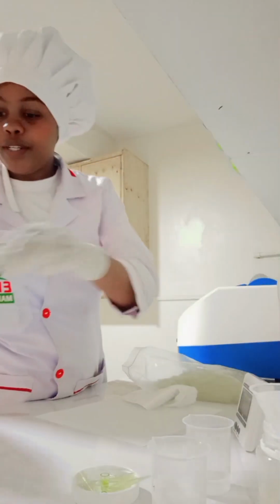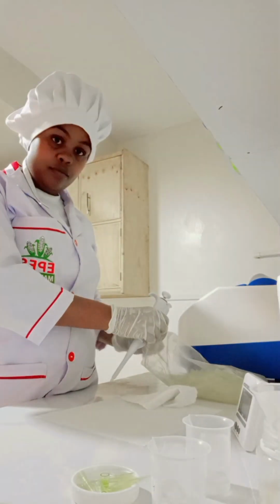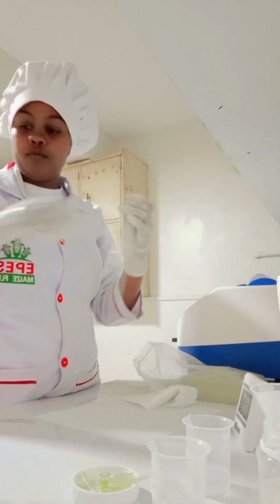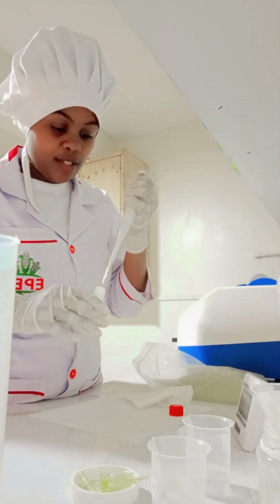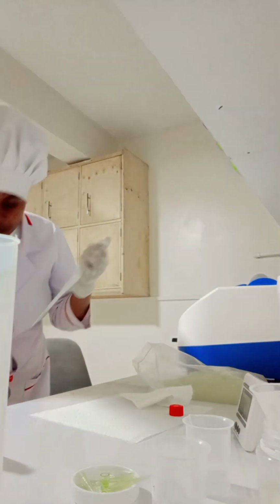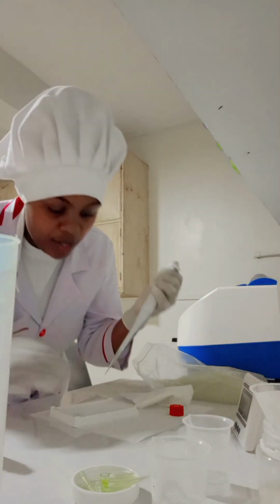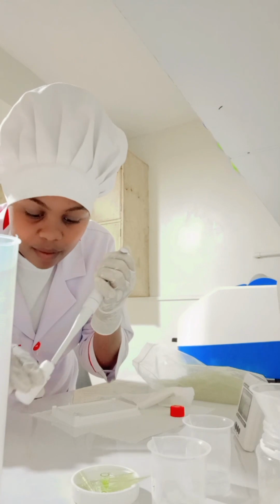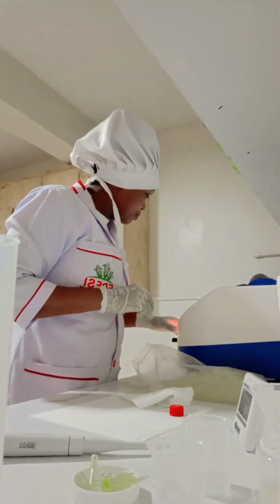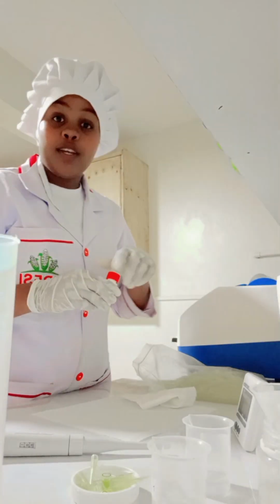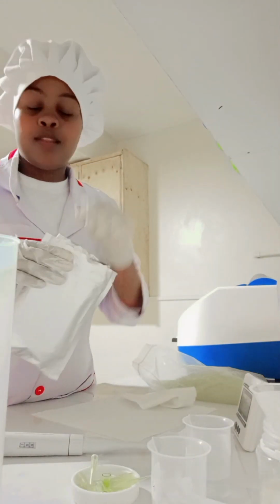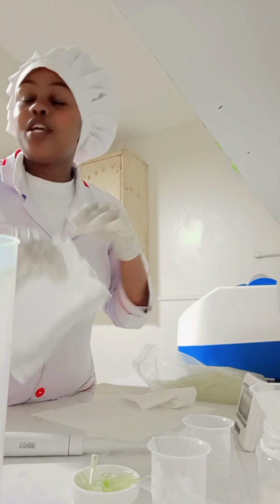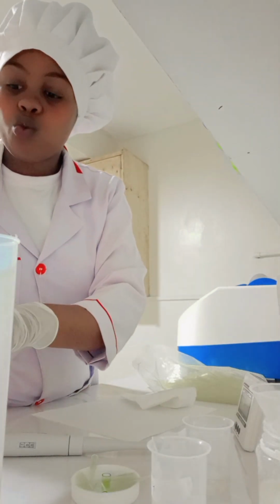I think we were done with the 5 minutes. Now I was to read the results. I think so, yeah. Oh, I was adding the stop solution after the 5 minutes elapses. I added the stop solution to stop the reaction from taking place, and immediately you read the results. Yes, and that's what happens when doing the aflatoxin test.